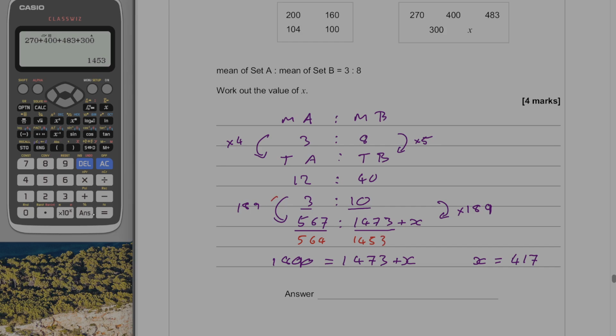So to get from there to there, what I should have done is 564 divided by 3. That should have been 188, which means over here we should have been timesing by 188. So my value here then should have actually been 1880 is equal to 1453 plus x.